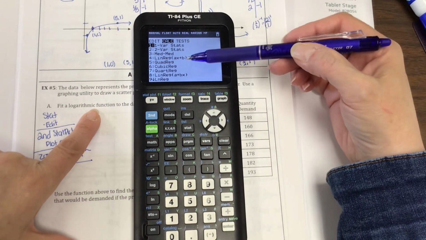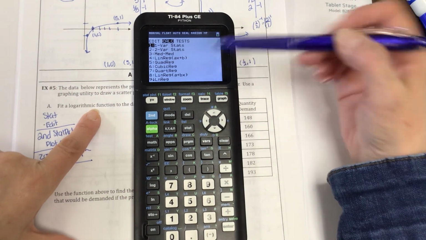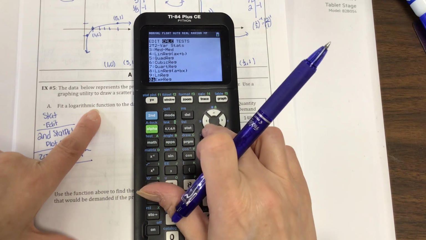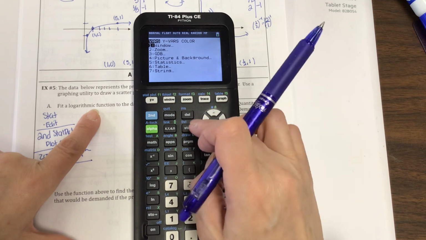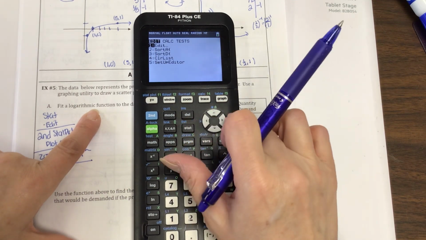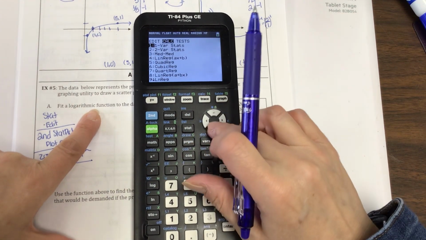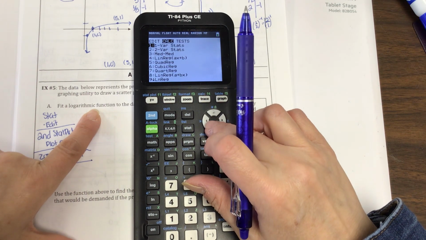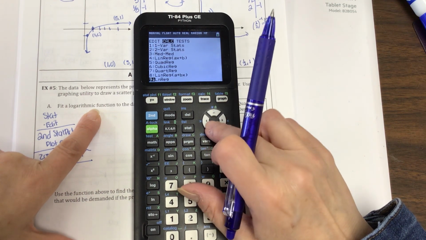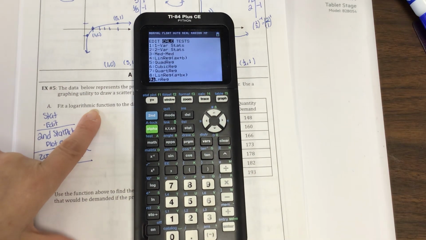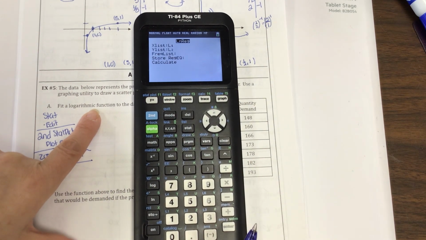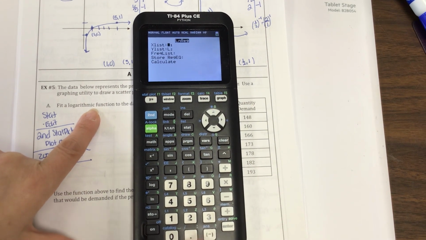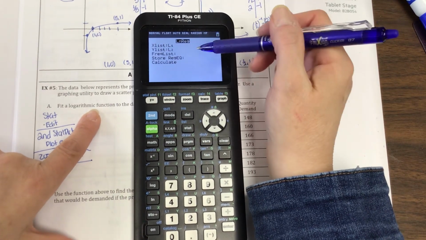So this is linear, this is quadratic, cubic, quartic, linear, ln. So ln is the only logarithmic one we have, right? And so that would be a natural logarithm right there. And so if we hit enter, some of them, you're not going to come up with this.